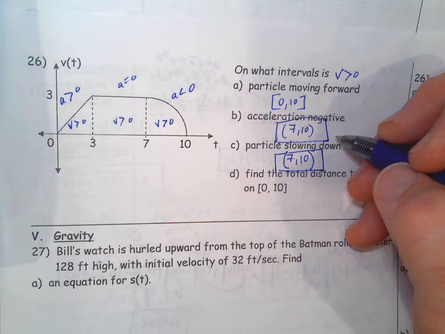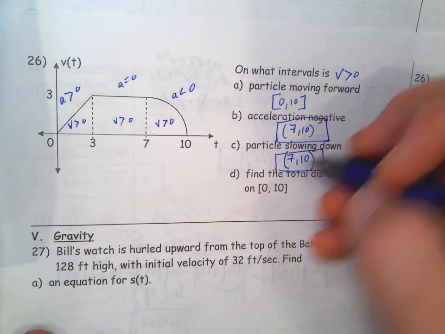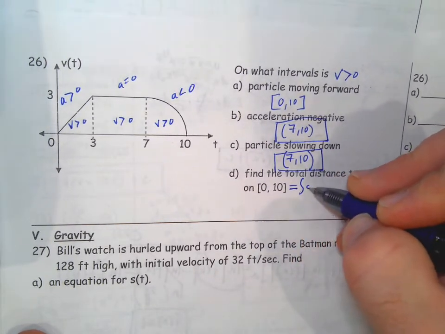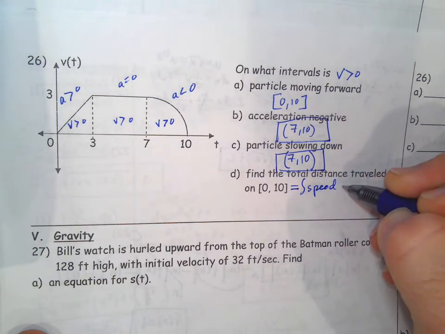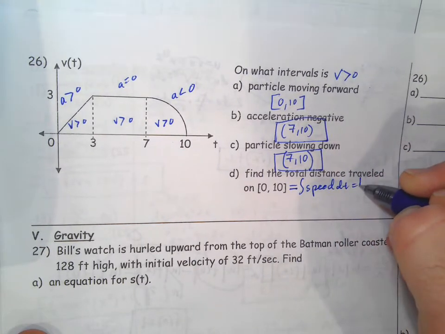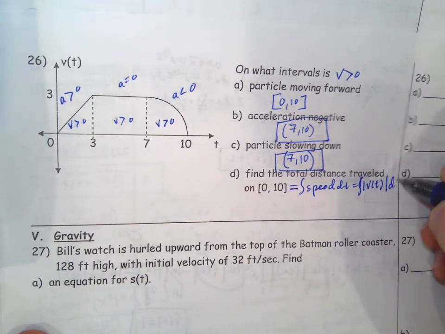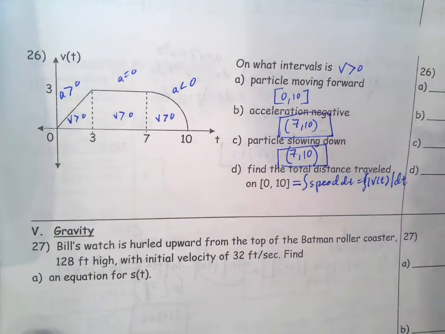So I talked about this. I think in the pre-test, it's kind of a new idea. I don't think we're going to put it on the test. It's going to be the integral of speed, which is the integral of the absolute value of velocity, which is the area under the velocity curve forced to be all positive, which already is.